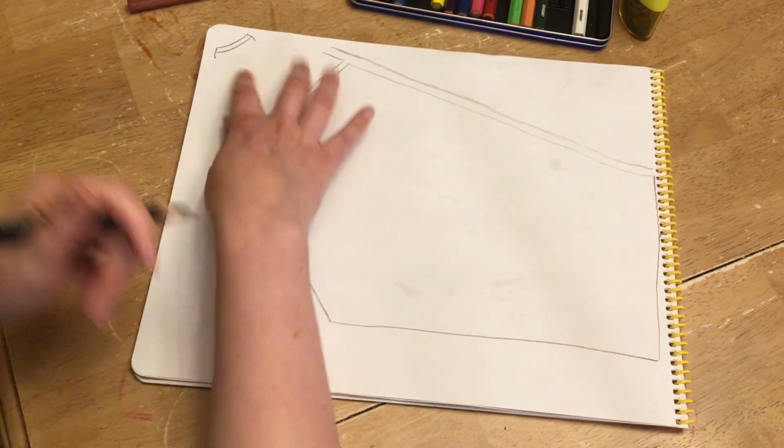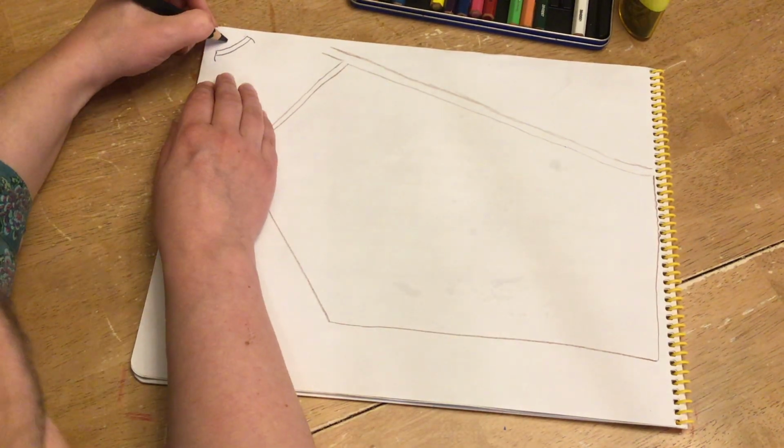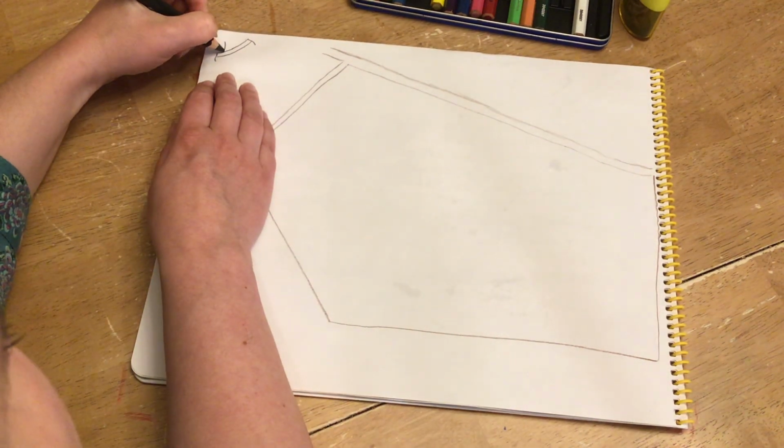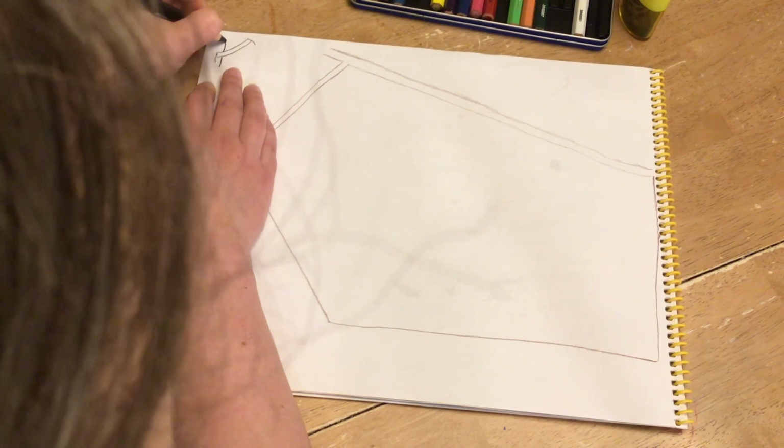All right, and behind this little ribbon is our M for Medford. So the M kind of goes behind like this.